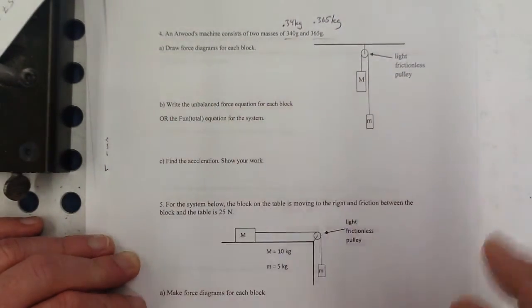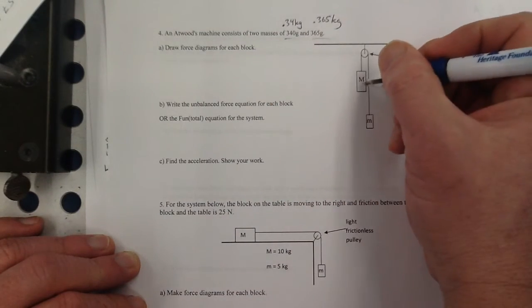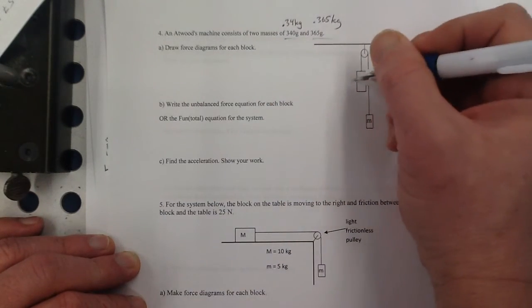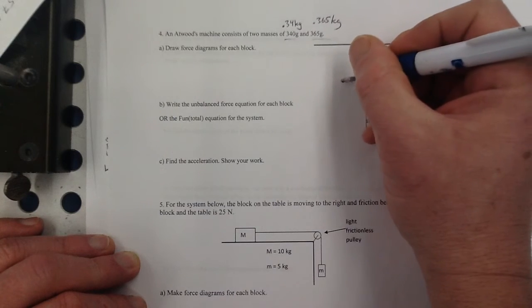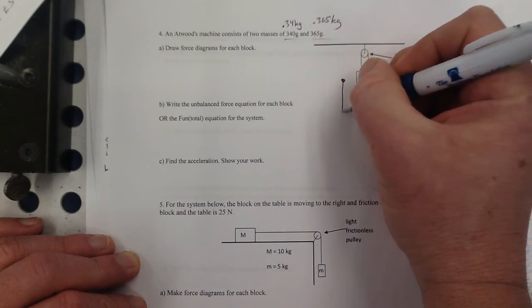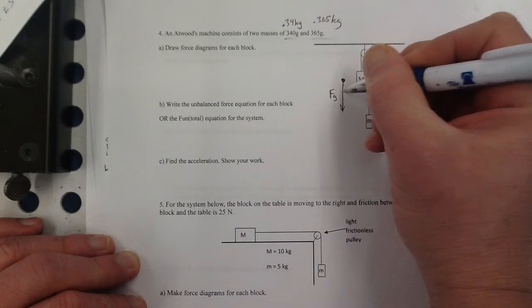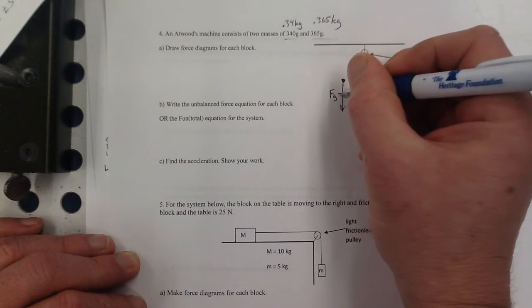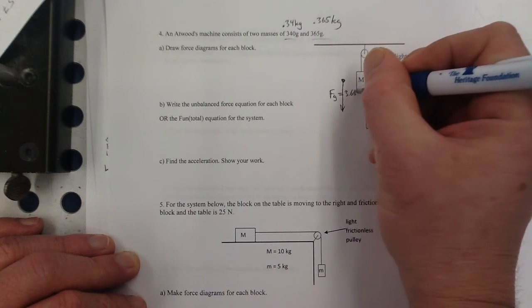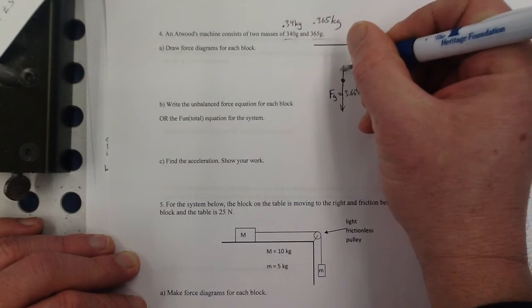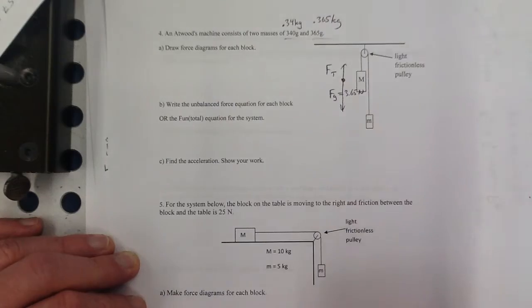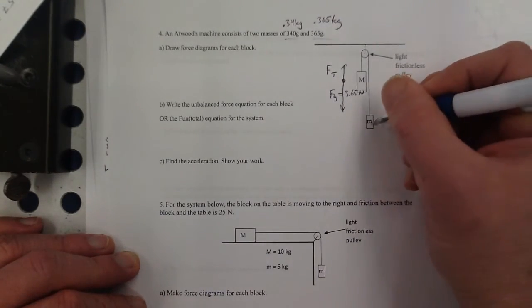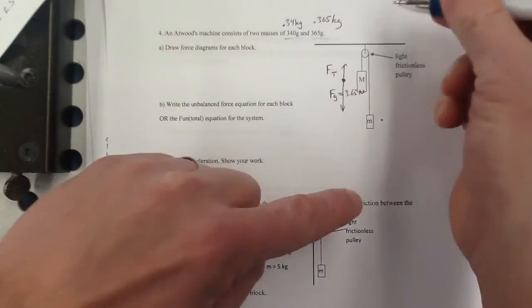Force diagrams for each block. This is the bigger one on this side, so I'm just going to make them kind of next to these here. So if this is the big one, gravity's winning here, and that'd be 3.65 newtons. And the force of tension is losing. And on this one, it's accelerating up, right?